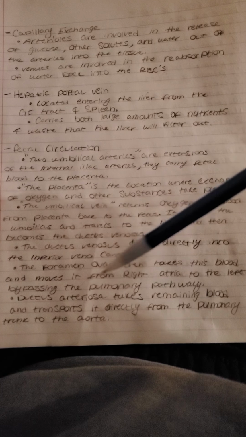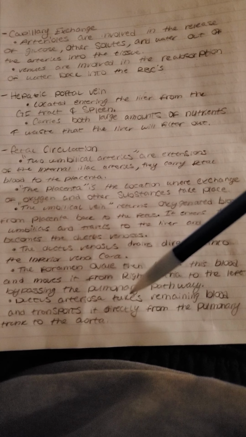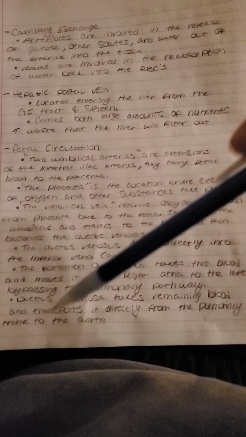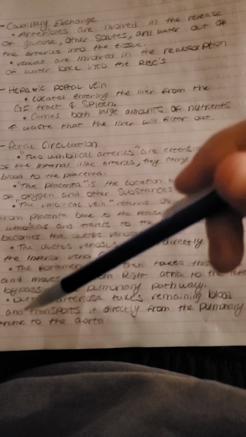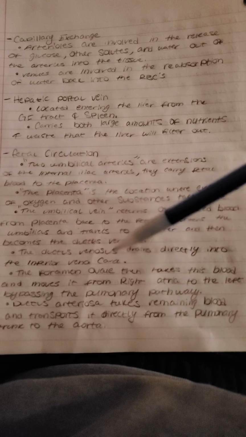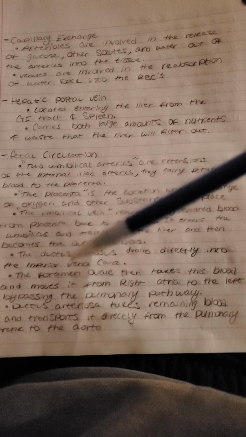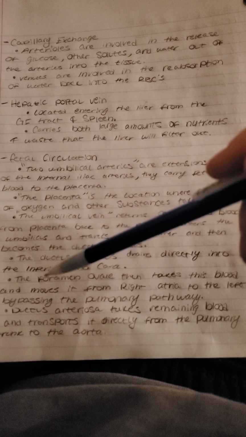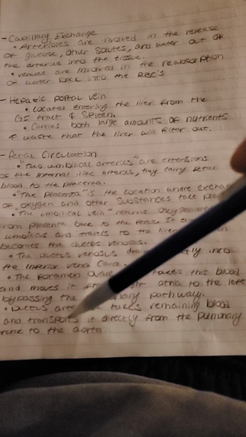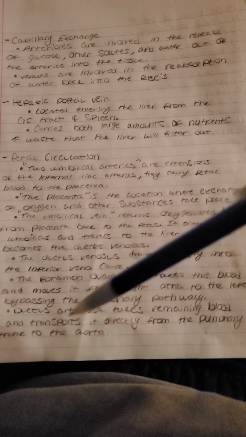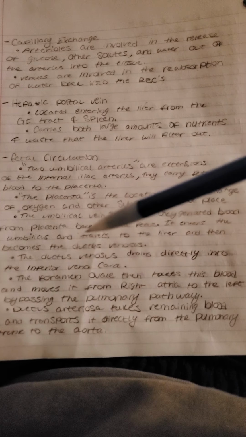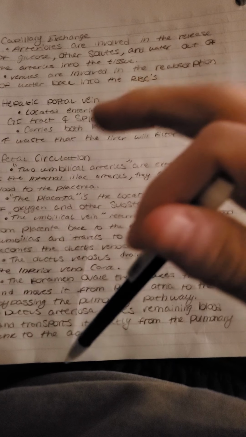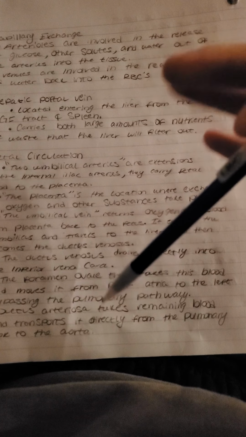So the ductus arteriosus will take remaining blood that's from the right ventricle and transport it directly from the pulmonary trunk to the aorta. So the pulmonary trunk does not go to the pulmonary arteries like it would in grown human beings. Instead, it goes to the aorta. It goes directly to the aorta to be dispersed throughout the body. So it essentially bypasses the lungs altogether. There is a small portion of blood that does still go to the lungs from the right ventricle, but it's a very, very small amount because if you send too much blood into there, you'll just have a buildup of blood. And that is it for the heart section.